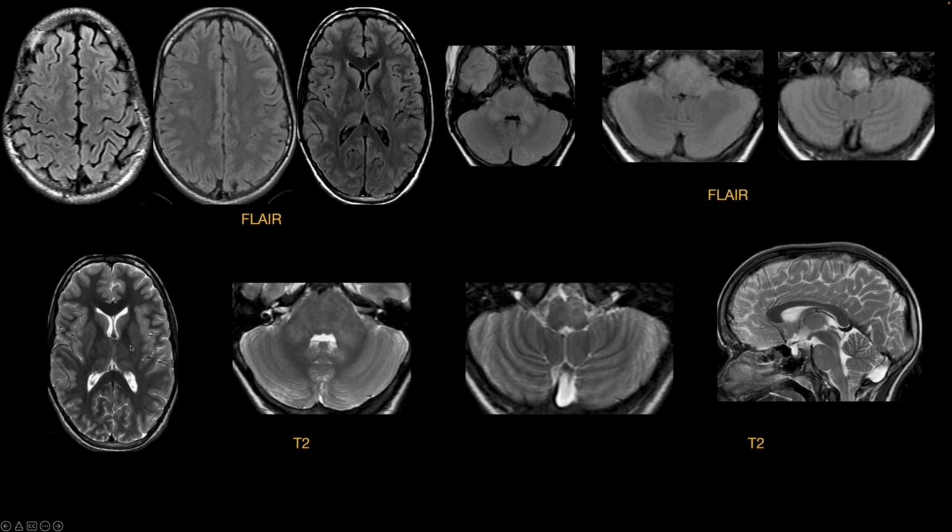Again, the abnormalities of the thalamus can be seen on the T2 weighted images, and the brainstem and cerebellar white matter abnormalities also can be demonstrated here on the T2 signal changes, so that you can better appreciate the signal abnormalities of the brainstem. Corpus callosum is normal.